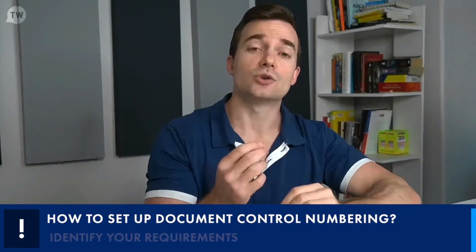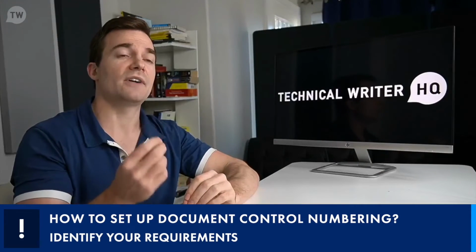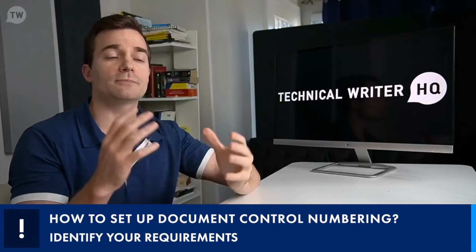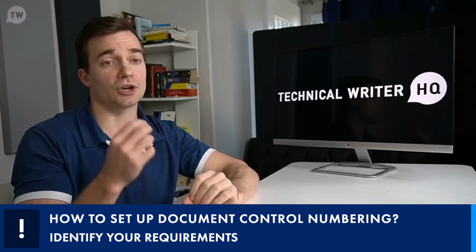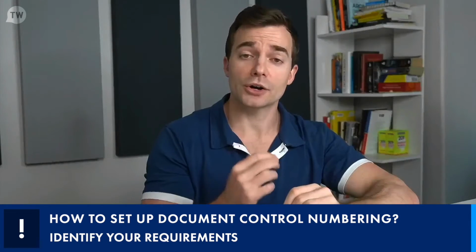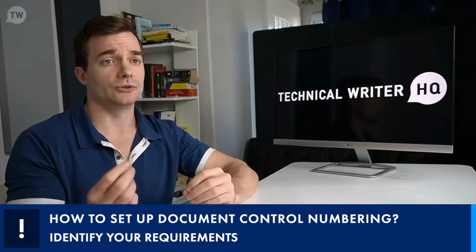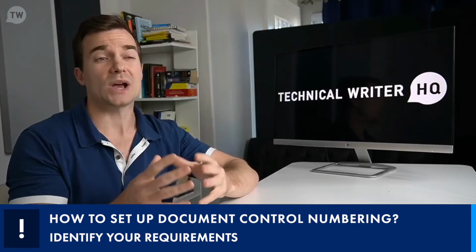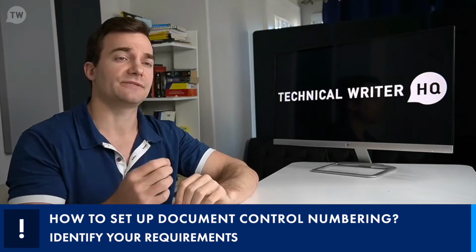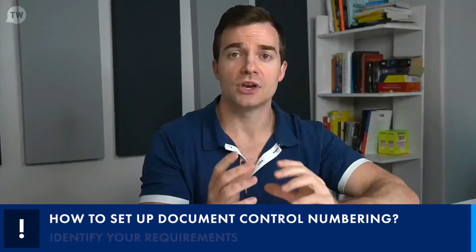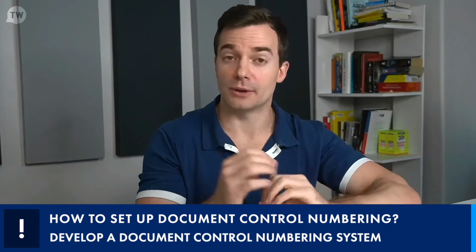The following is a sequence of steps that you could follow to implement document control numbering in your organization. You want to identify your requirements. The most important thing to consider when setting up a document control numbering system are your requirements. The system that you use could be a complex system or something that is quite simple, but it has to satisfy your organizational requirements.